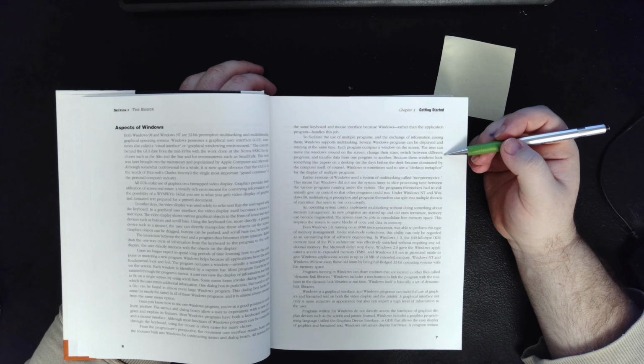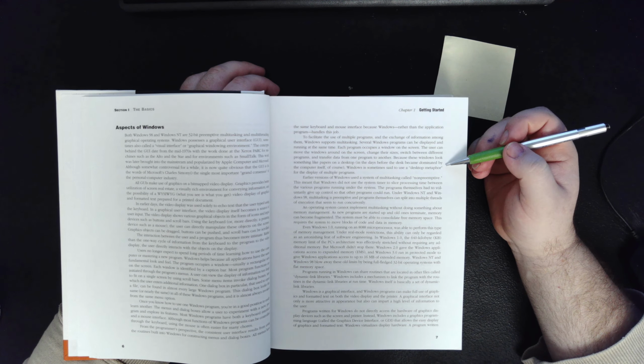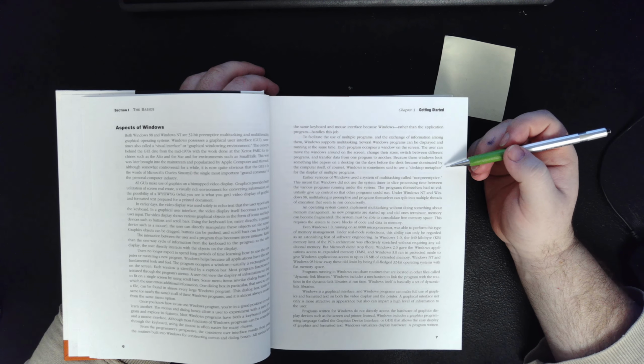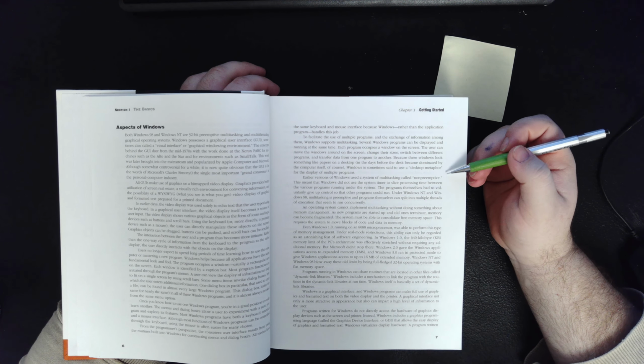Because these windows look something like papers on a desktop, in the early days before the desk became dominated by the computer itself, of course, Windows is sometimes said to use a desktop metaphor for the display of multiple programs.